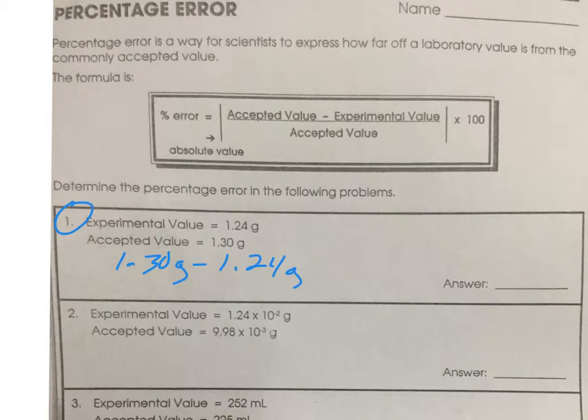Now, is every problem going to give it to you like this, where it's all given? No. They might say, okay, so-and-so made this experiment, this was their result, and your theoretical value is this. So you have to recognize that the theoretical value is your accepted value, and then what they got in their experiment is that number.